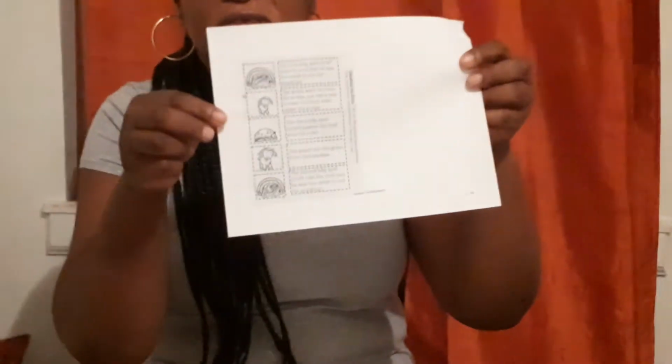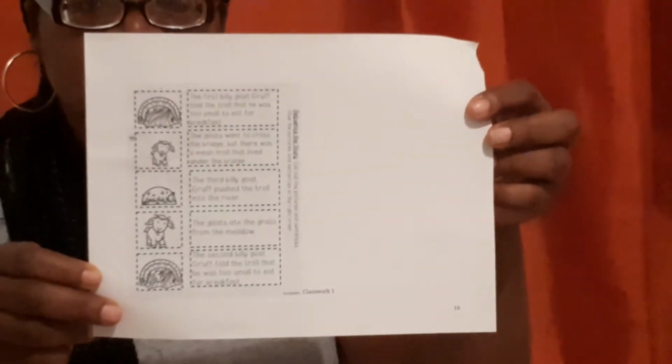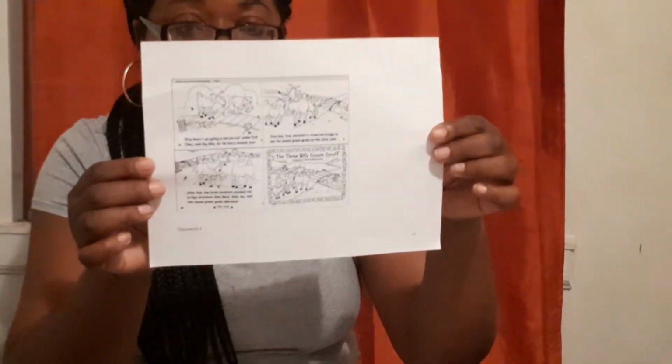So this is the first worksheet. Zoom in. This is the first worksheet they're going to do. Okay, and then this is the second worksheet.